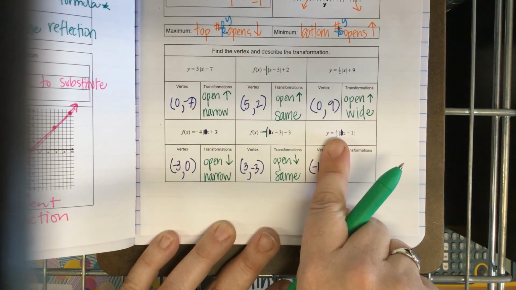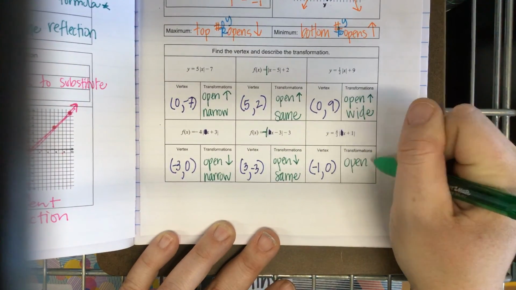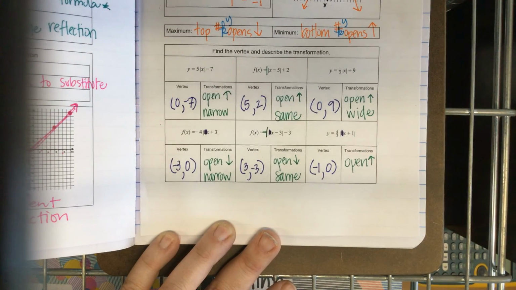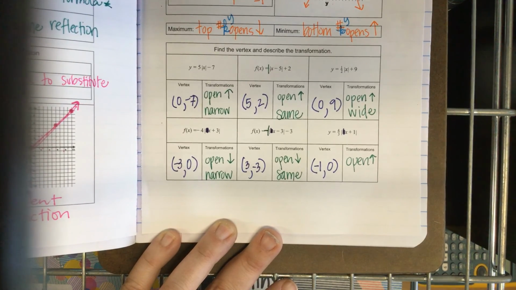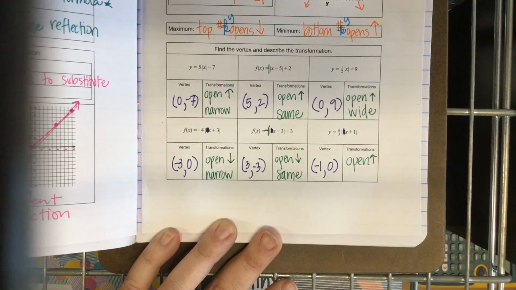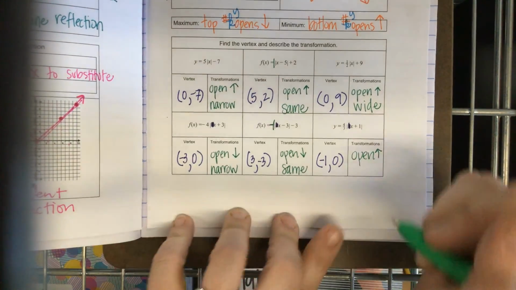Open up or down? Up, because it's positive. Narrower, wider, same? Wider. Narrower. Narrower. It's a fraction. I thought fractions were wider. No, because it's 4 over 3.